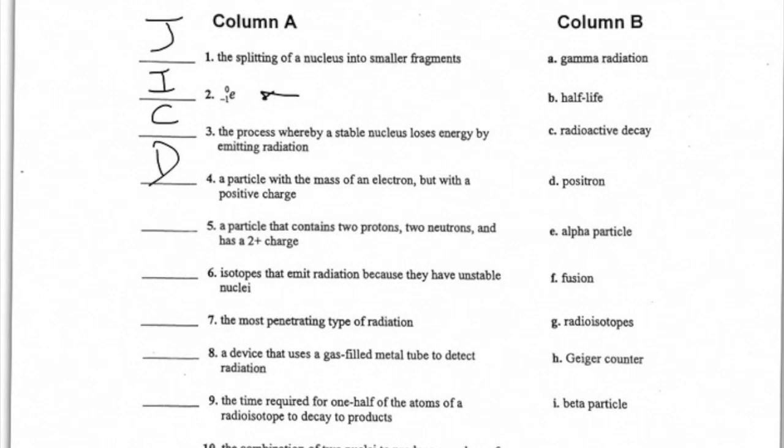A particle with 2 protons and 2 neutrons, which also happens to have a +2 charge, is called an alpha particle, that's choice E. Isotopes that emit radiation because they are unstable are called radioisotopes. The most penetrating of the 3 main types of radiation is gamma radiation, choice A. A device that uses a gas-filled metal tube to detect radiation is called a Geiger counter. The time required for half of the atoms of a radioisotope to decay to products is called its half-life.